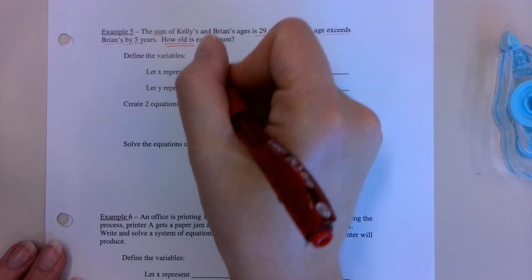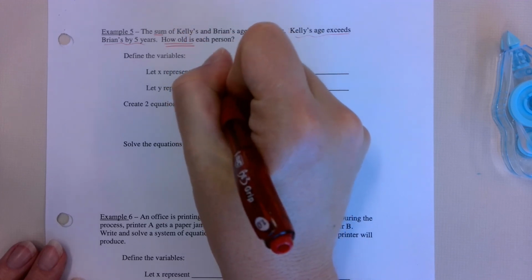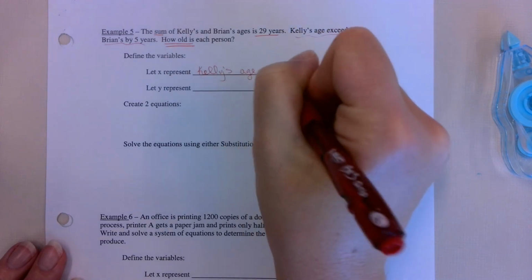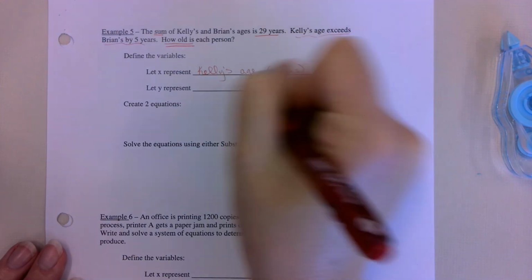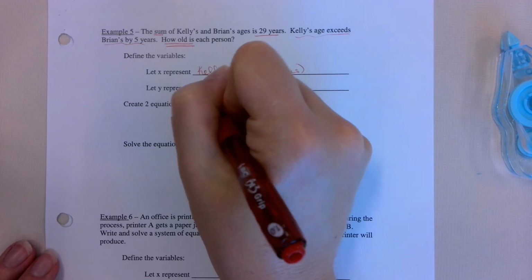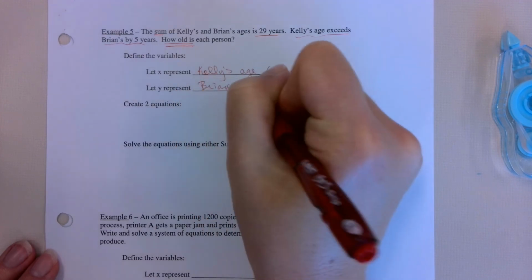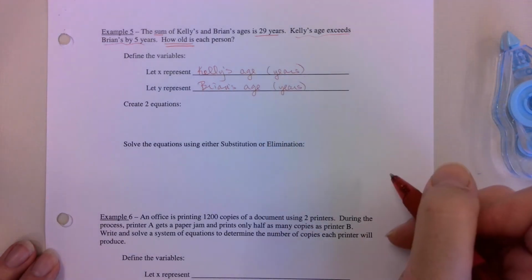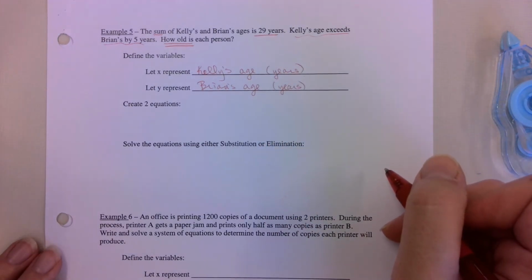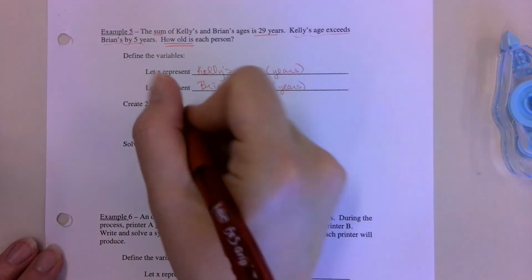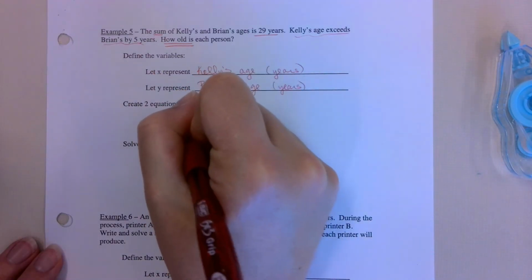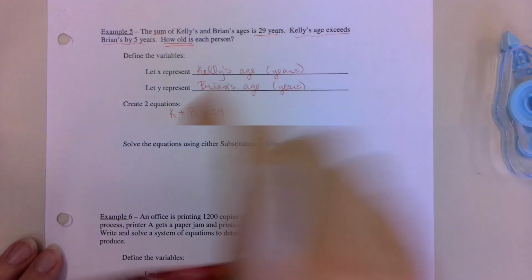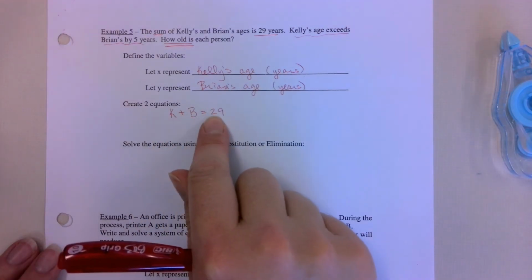No matter how you do it, x is Kelly's age, or k is Kelly's age, and that is measured in years. And y is Brian's age, and that is also measured in years. All right. Again, maybe use K and B to help you. So here's the deal. The age of Kelly, in years, plus the age of Brian in years is equal to 29 years. That's the same idea. Total age, overall age together.